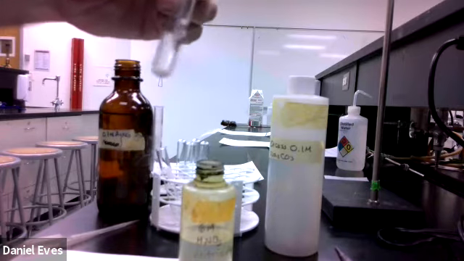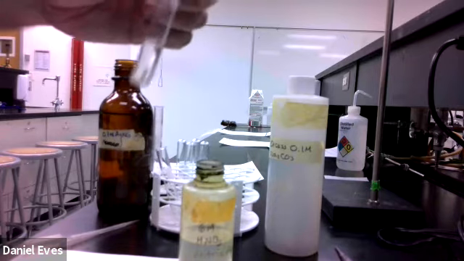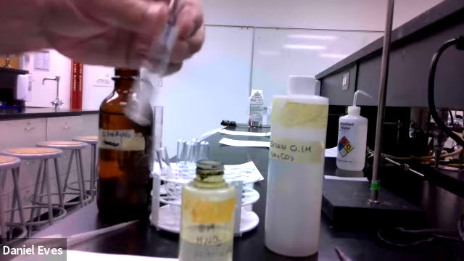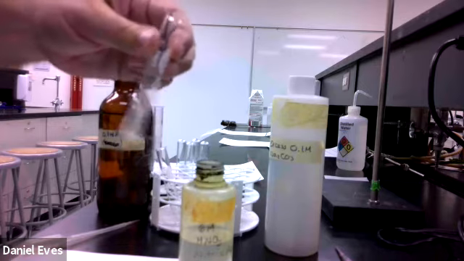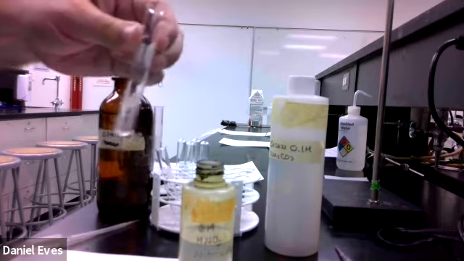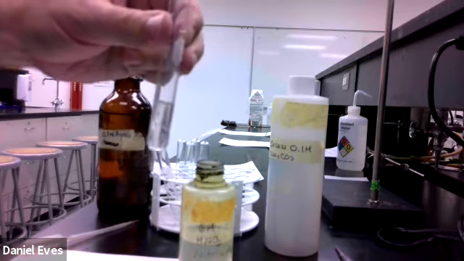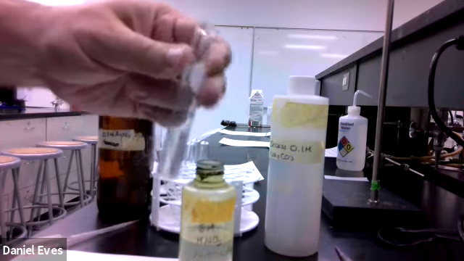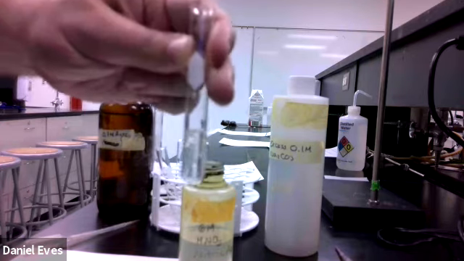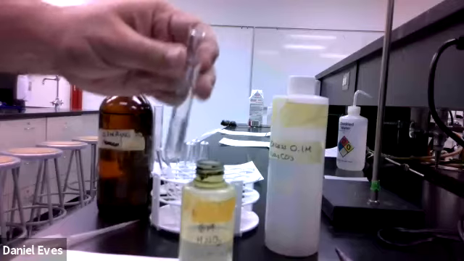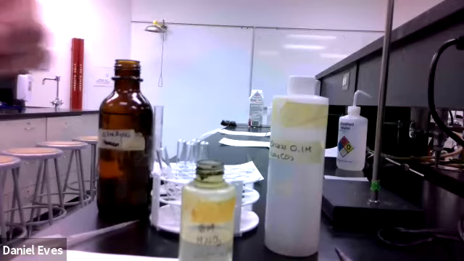Okay, so it cleared up. Still have some precipitate at the bottom. I think we need to still add this until all the solid dissolves. We're starting to see it dissolve there. So we got some bubbles. Looks like we got rid of all the solid. It's all gone. Okay, so we've added enough nitric acid to make that happen.